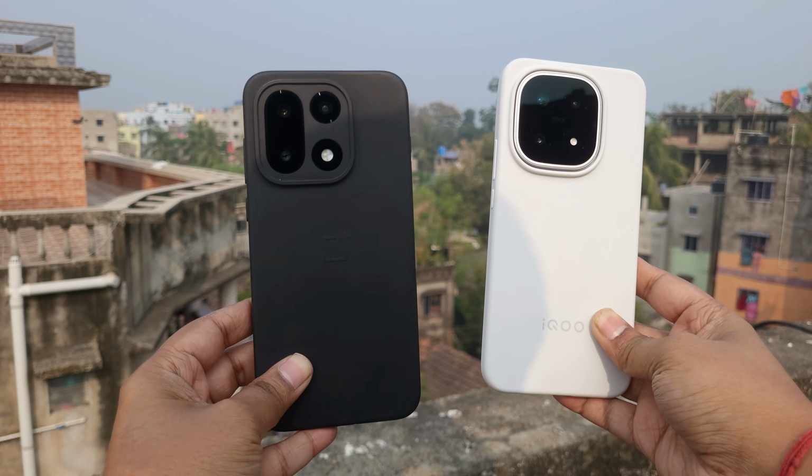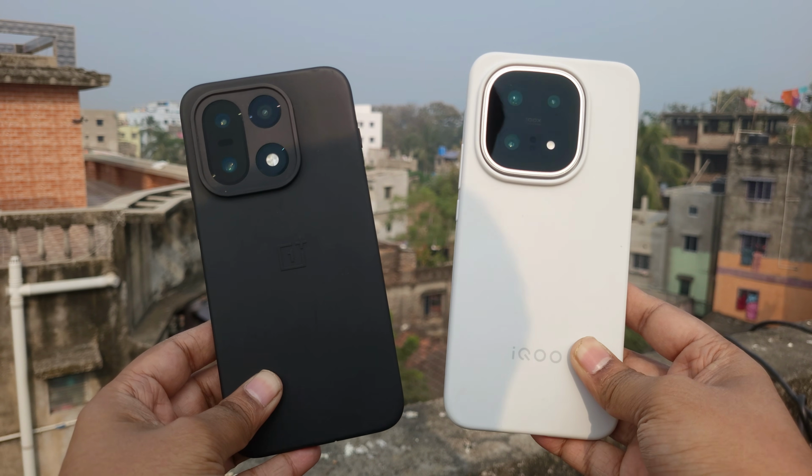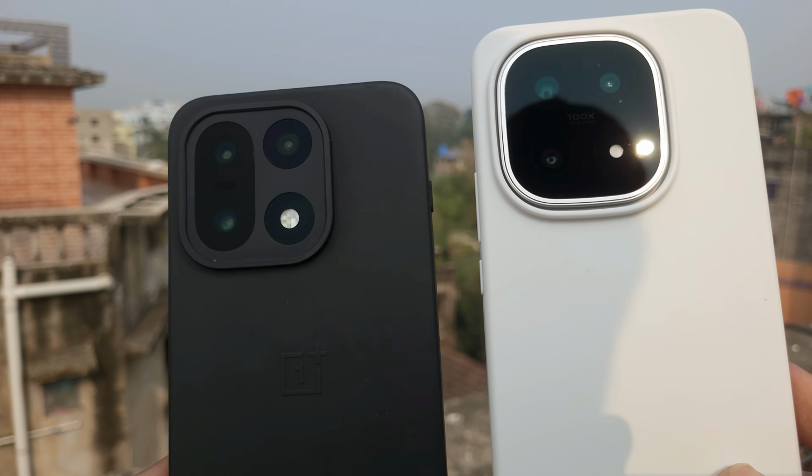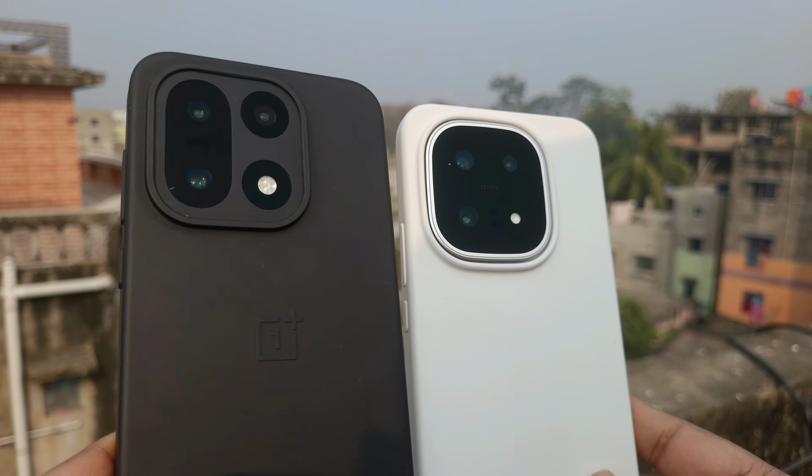Hope you're doing great. In this video, we will compare the iQOO 15 against the OnePlus 15 in terms of camera performance.